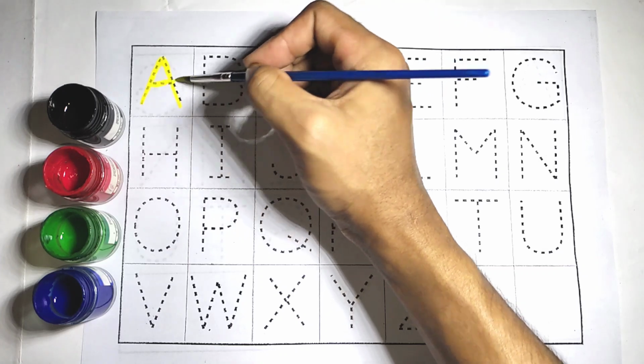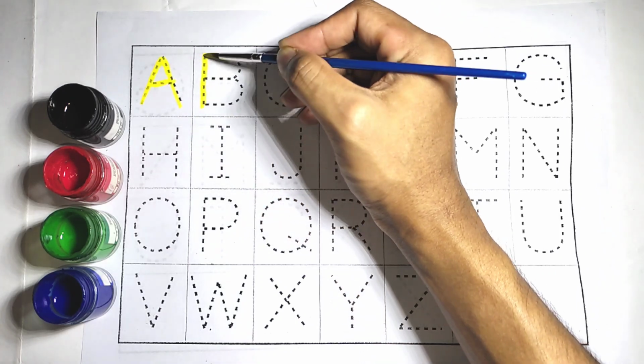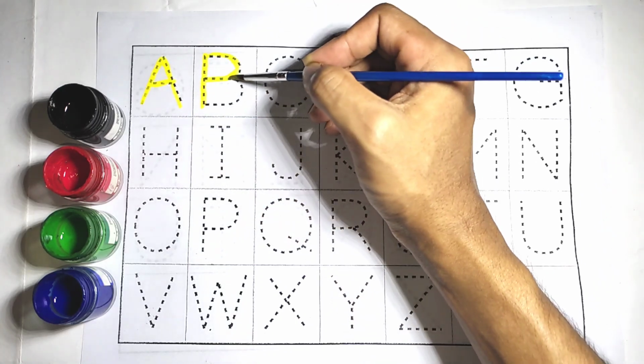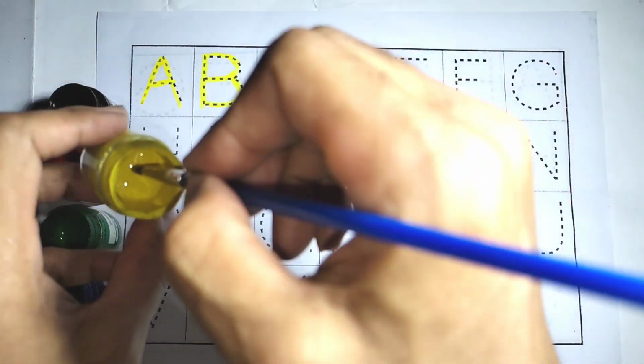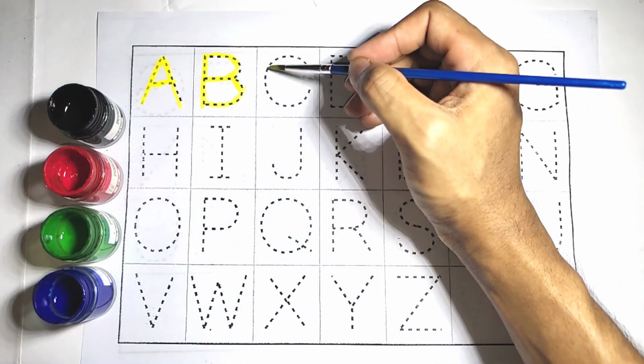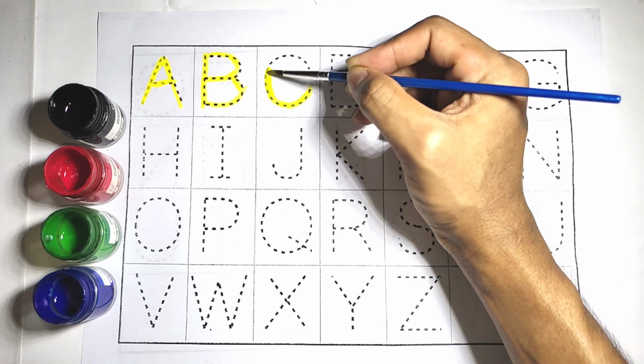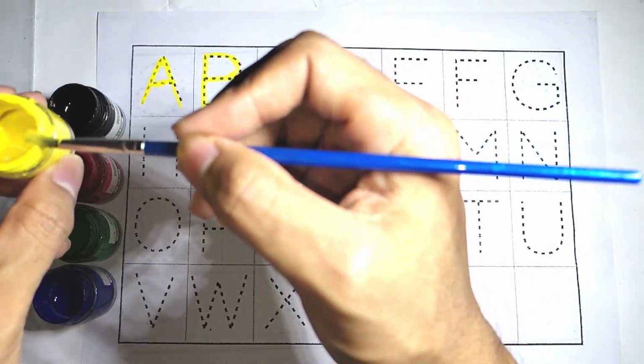A for apple, A for ant. The next one is B. B for ball, B for bat. We again use yellow color and now we draw C. C for cow, C for cat.